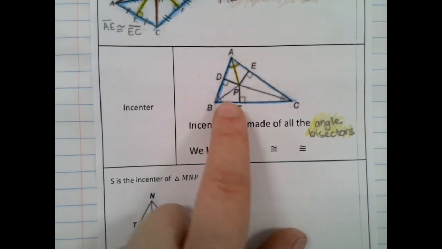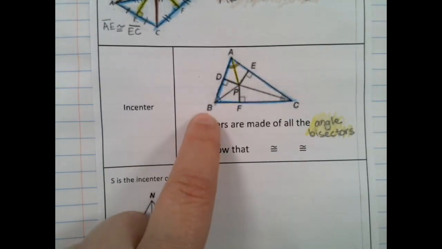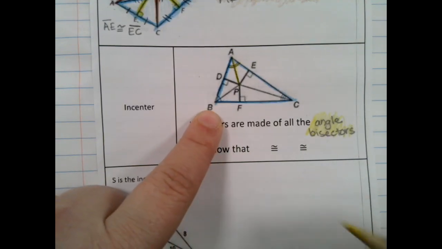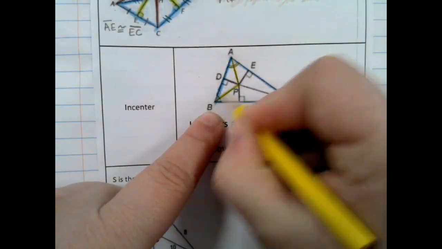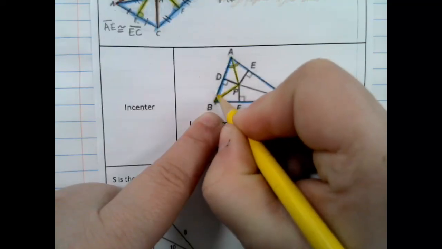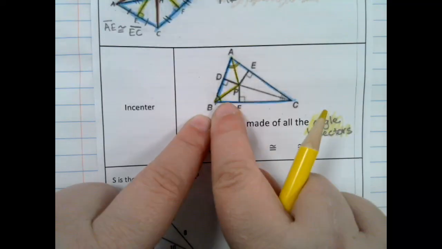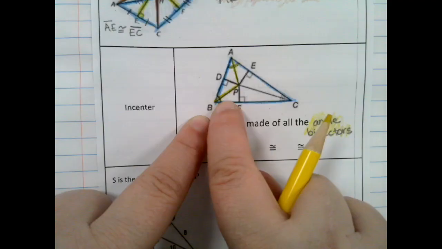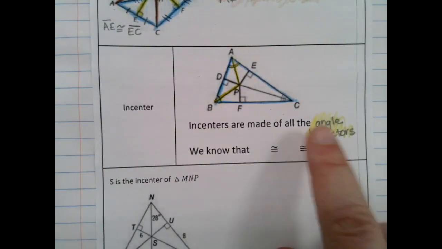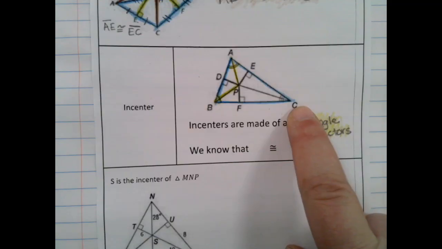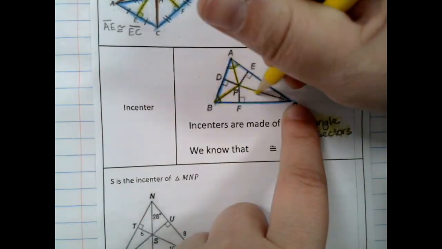Okay, then I go to the next angle of the triangle. So I'd go to angle B, or you could go to angle C, doesn't matter. And I'm going to cut angle B right in the middle. And again, I know it's right in the middle because we have those little arcs showing us that this angle is the same as the other angle. And then I go to my last angle, angle C, and cut that down the middle.